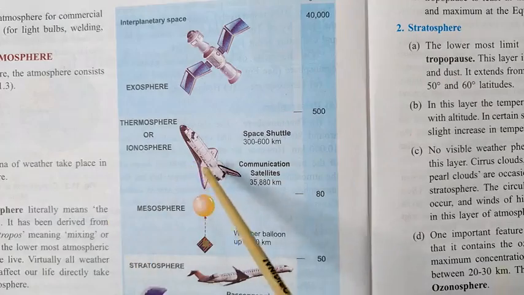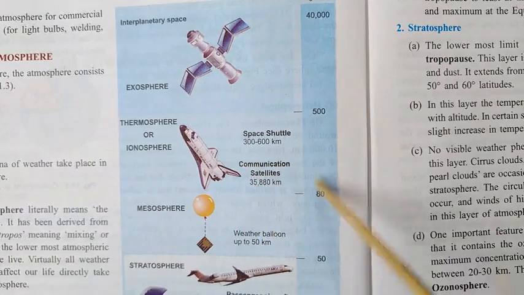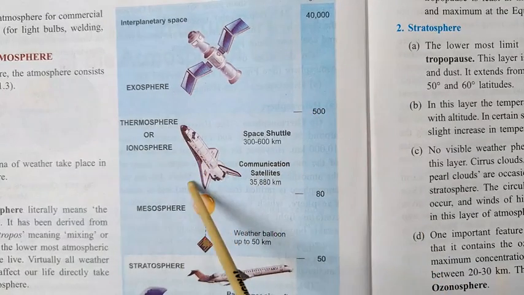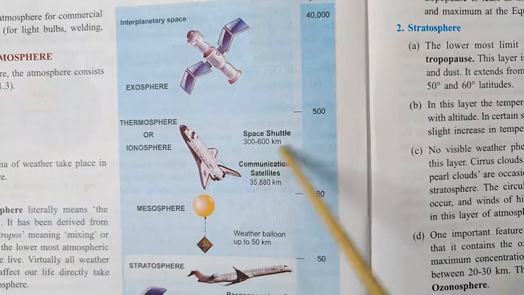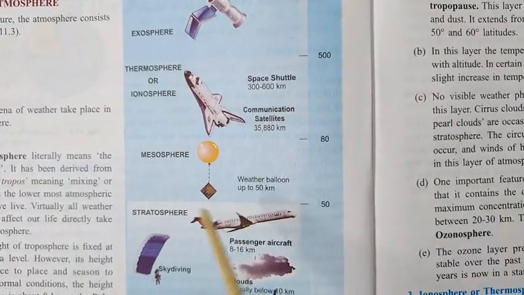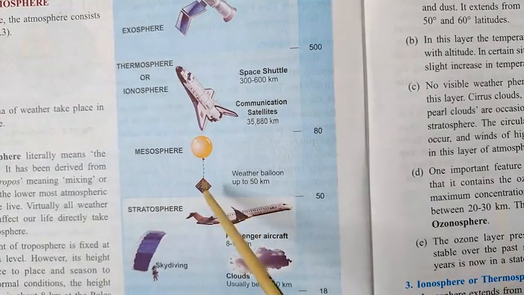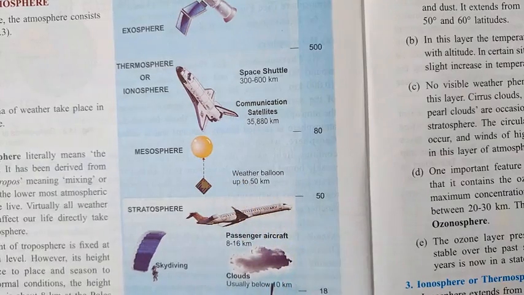And these pictures tell you about some important facts, like between 80 to 480, that is 500, you can find here a space shuttle, and all the communication satellites are usually found in this layer. Now mesosphere is the layer where the weather balloon can usually fly up to this height, and the data are recorded here.